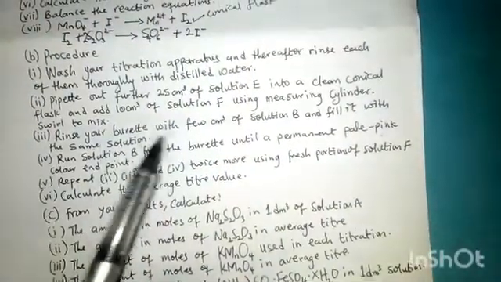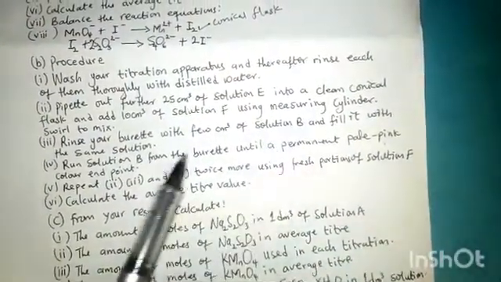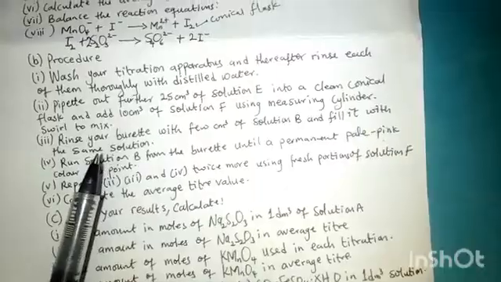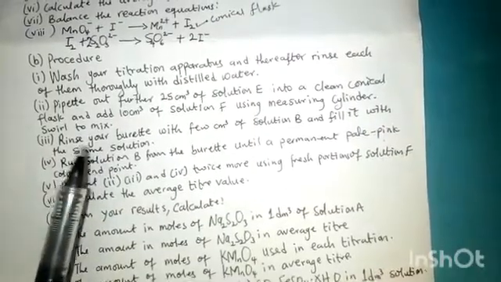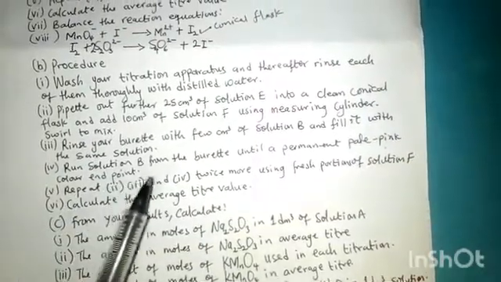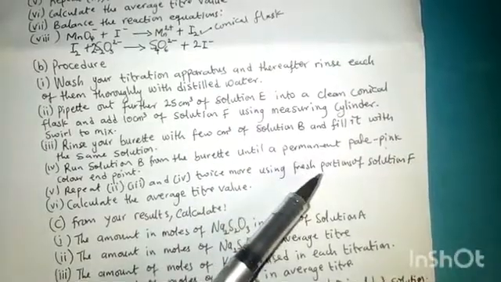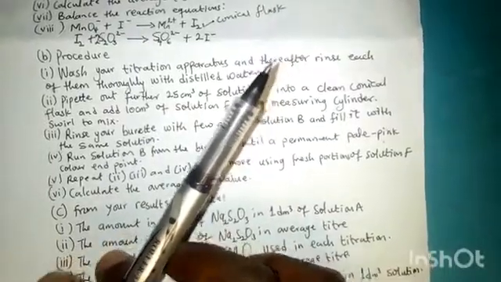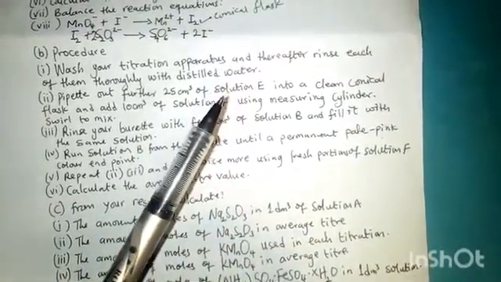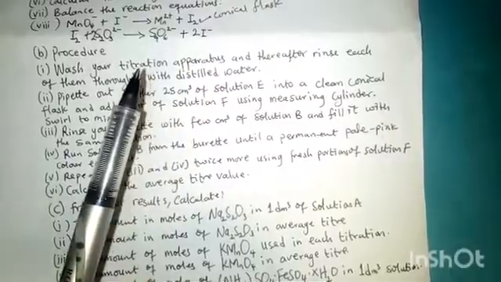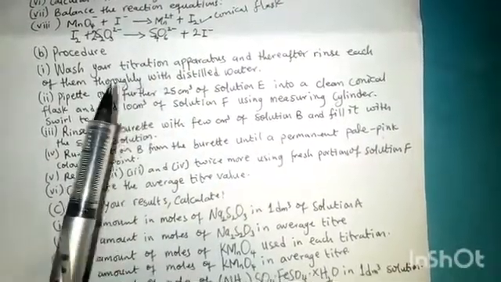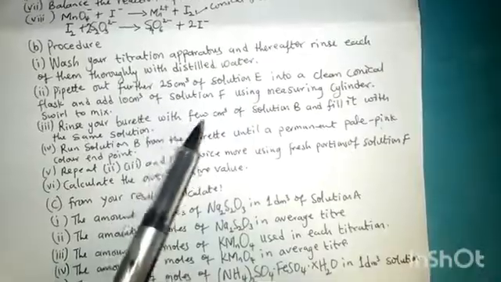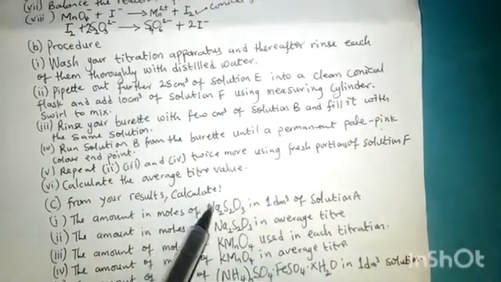Then we rinse the burette with solution B, which is KMnO4, and then we fill it with the same solution. Then run solution B from the burette until a permanent pale pink color endpoint is reached. Which means once the color of the mixture in the conical flask is changing into pale pink, the reaction has ended. You repeat that twice to calculate your average titer value.